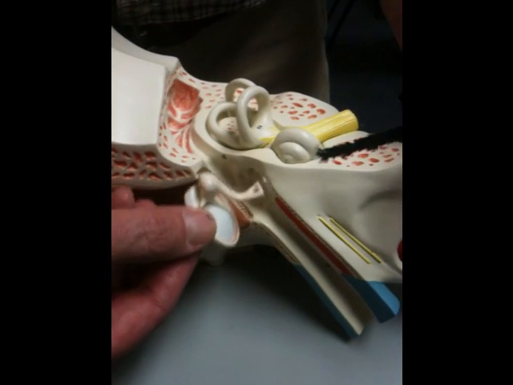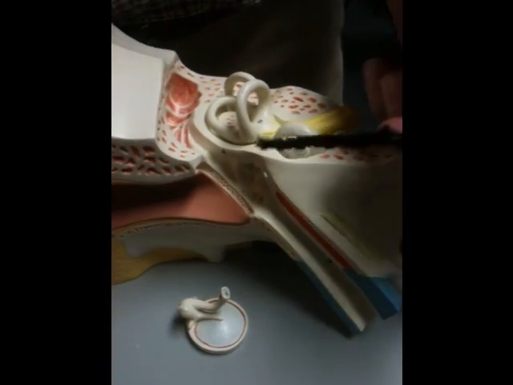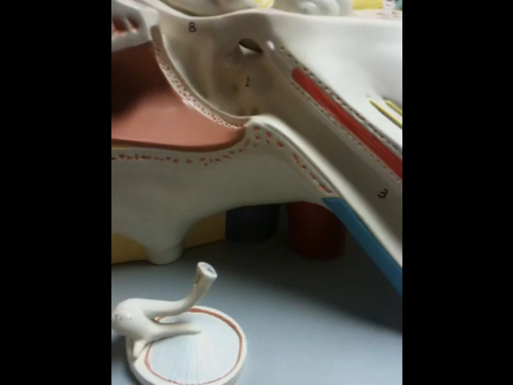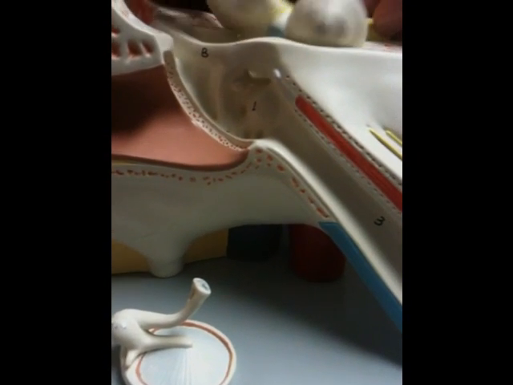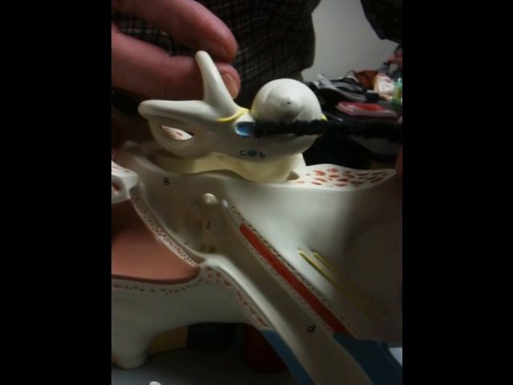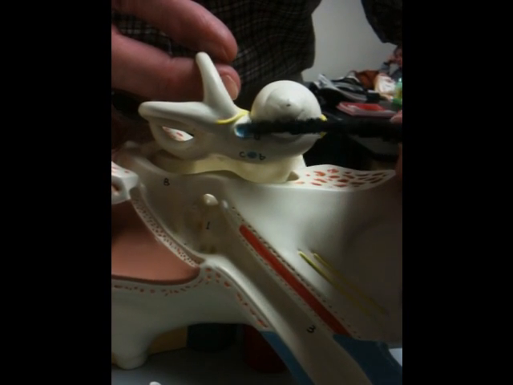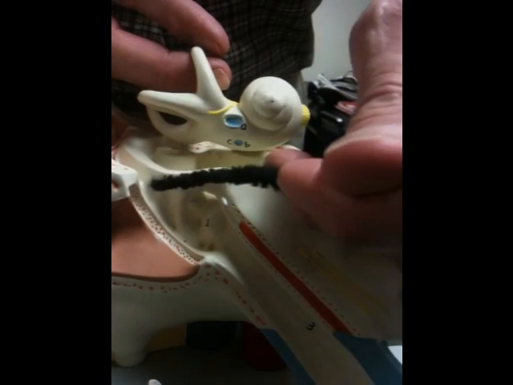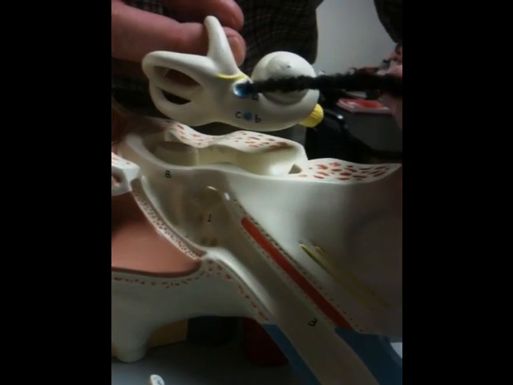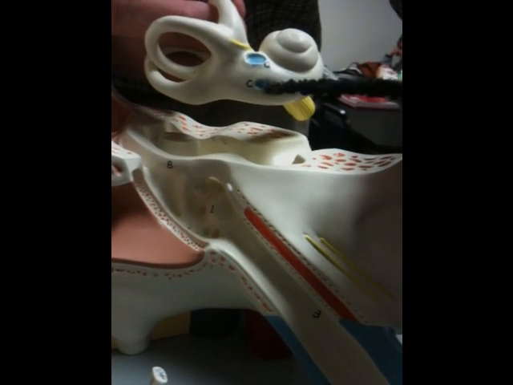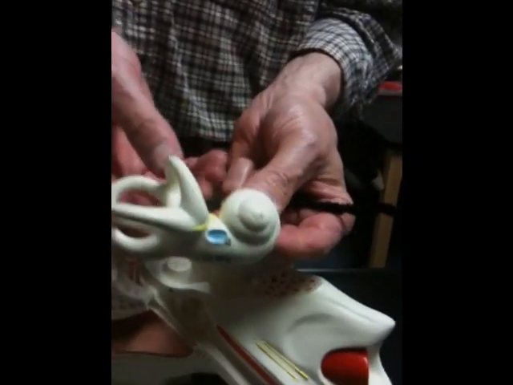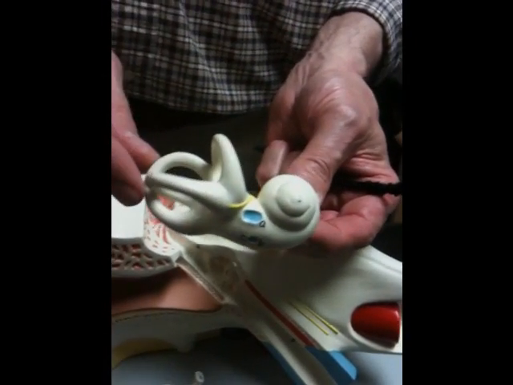Now, if I remove that, we can see where the stapes makes contact with the oval window. And if I raise this whole thing up here, which is our inner ear, you can see the oval window. The oval window is just a membrane that borders the middle ear and the inner ear. Directly below the oval window is the round window. Now, this entire mass represents the inner ear.